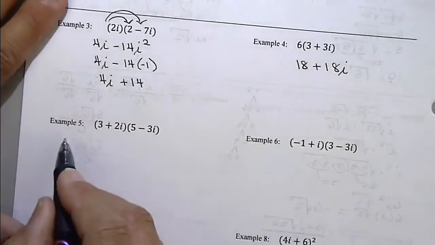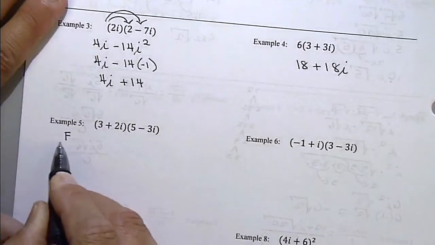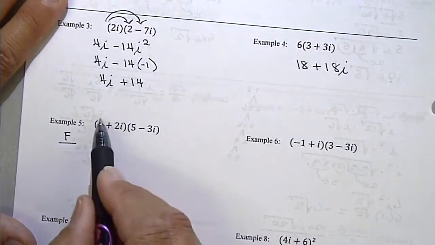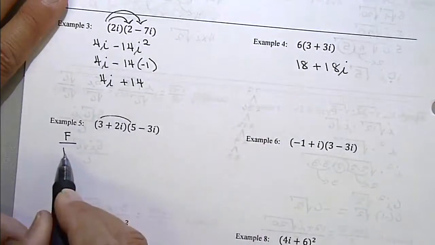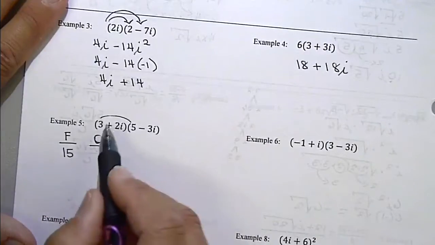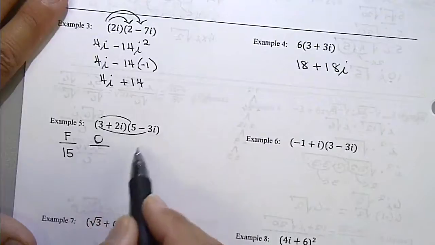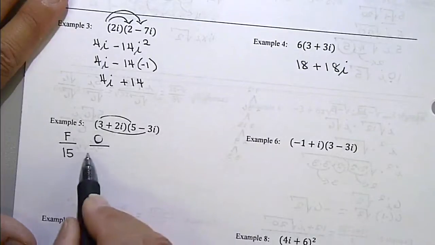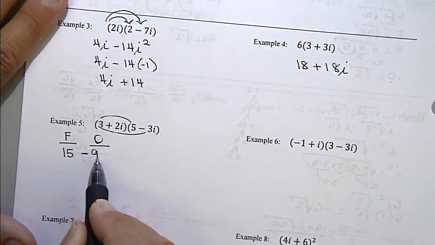So let's do it. I'm going to go over here and write it out for you one time. FOIL, first, I'm going to multiply first terms together. 3 times 5, 15. And then the next one, outside. Well, these outside terms are 3 times negative 3i, aren't they? That gives me a negative 9i.